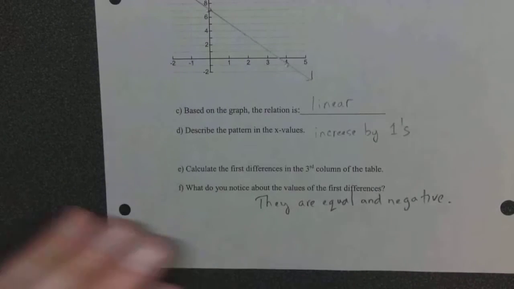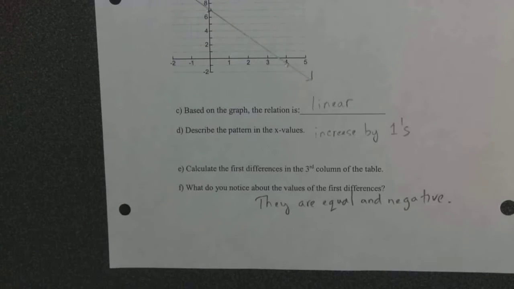And it makes sense, right? Because our graph is going down to the right. Okay, negative slope. Remember, we read it from left to right. Okay? So we're going to continue on the next page, on the next screen.